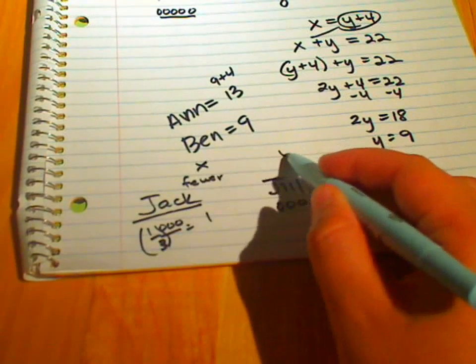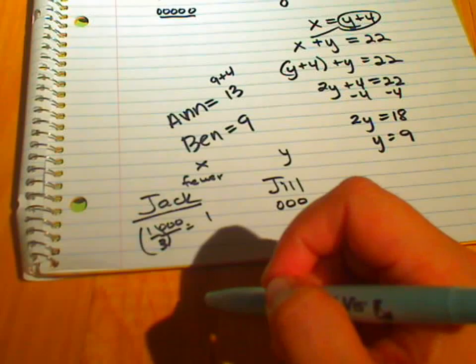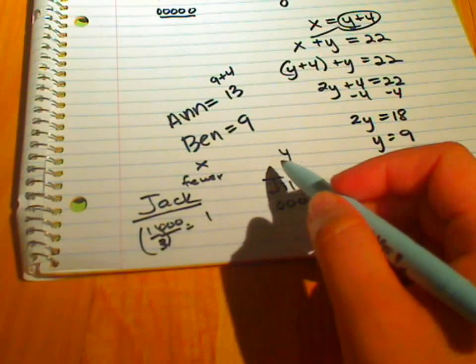Set up your X and Y and compare them. And then set up an equation that way.